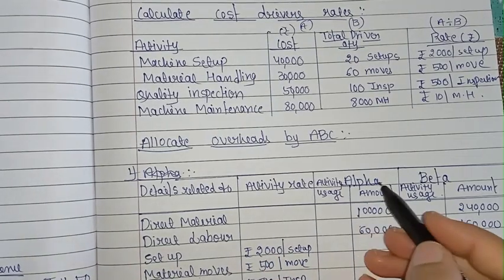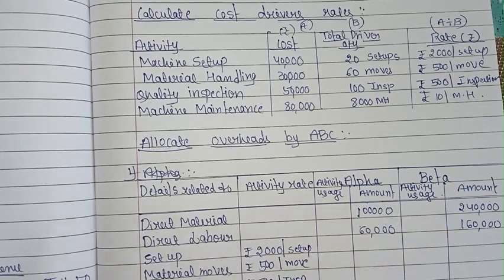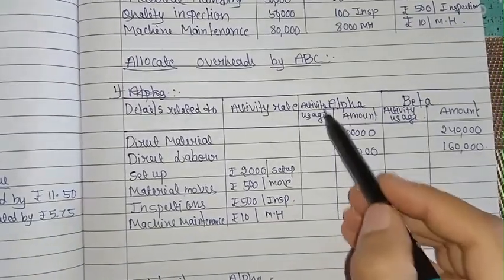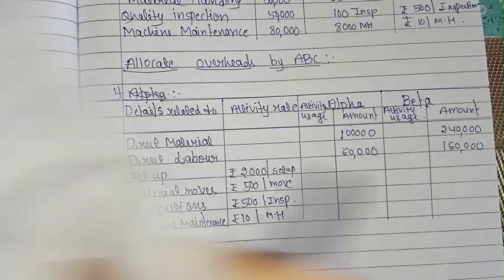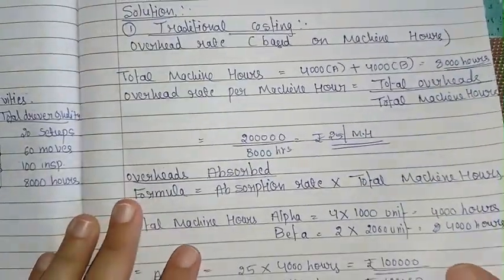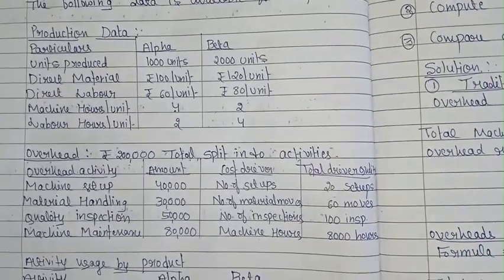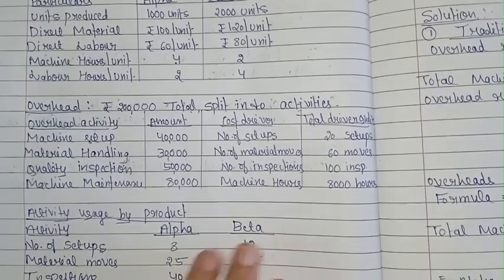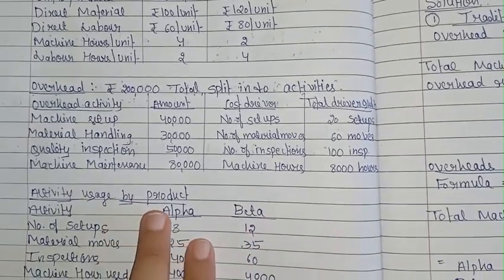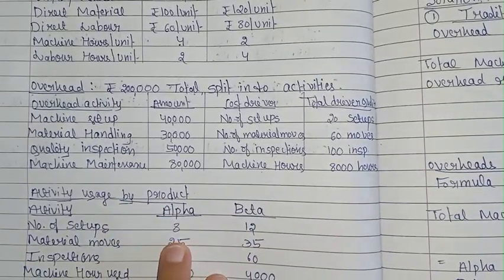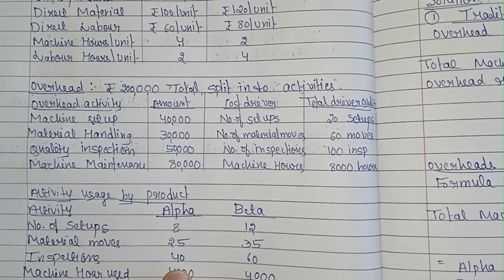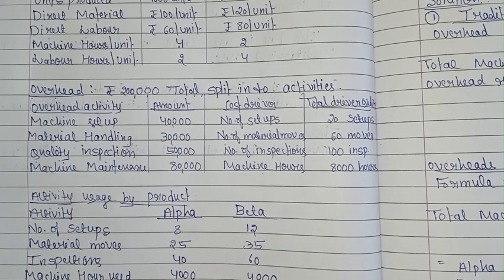Now under alpha, what do we have to write down? Activity usage. Activity usage means how much of each activity is used by a particular product. Clear? So the activity usage by product alpha is 8 setups, 25 moves, 40 inspections, machine hours used 4,000.